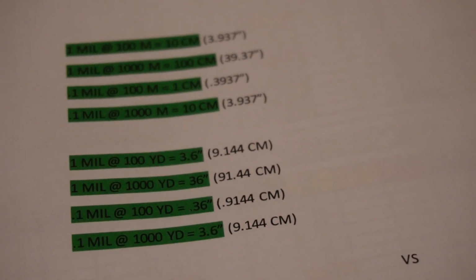But I'm not taking away that either system will work. I use both systems personally because I'm so used to using minute of angle. I've only recently started using mils over the past couple months, and I've already seen some advantages out actually shooting with it at extended range.